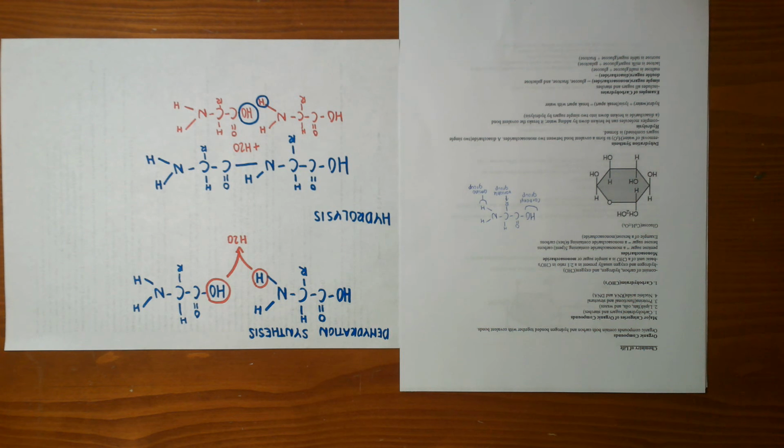So a way to remember hydrolysis is basically hydro, which means water, plus lysis means break apart, so break apart with water, and then dehydration synthesis. Basically, synthesis is the makeup of something, and dehydro, take away water, like this.